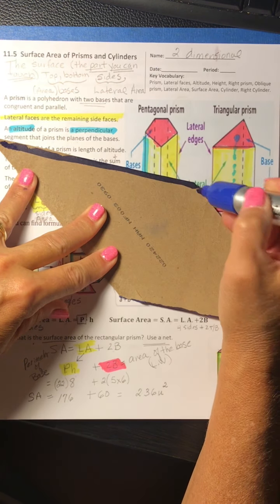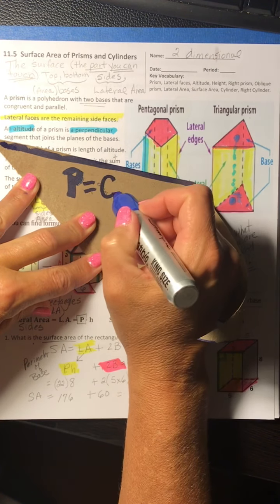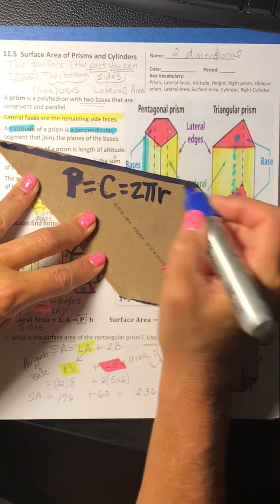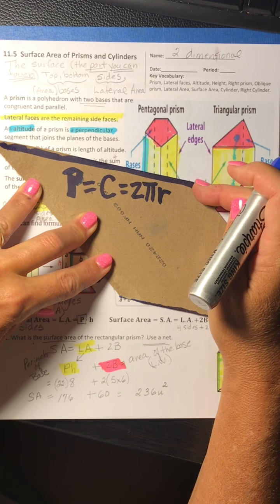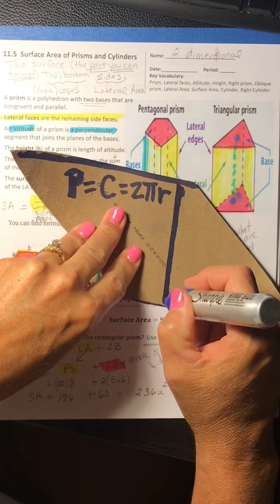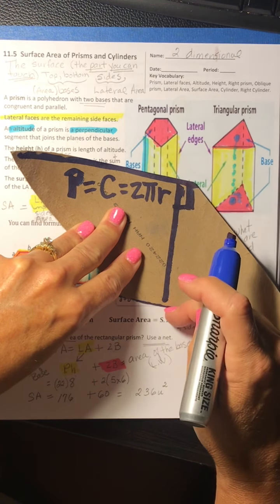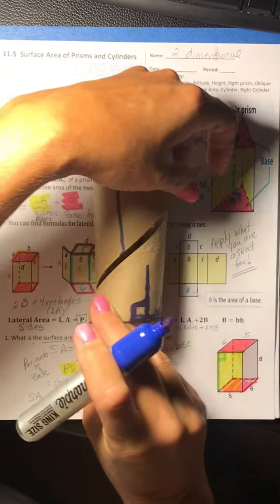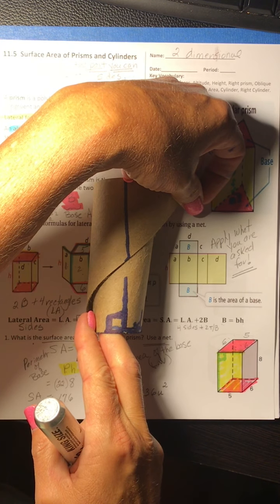This distance around, which is kind of like my perimeter, which is my circumference, which is equal to 2 pi r, is the length of my cylinder, and the height is perpendicular to that base. This height is the same height for the entire cylinder. There's that height.